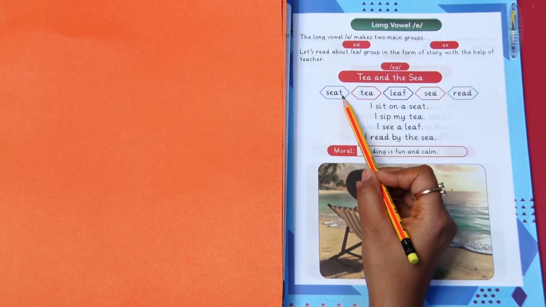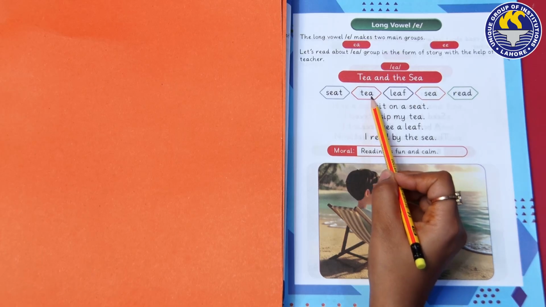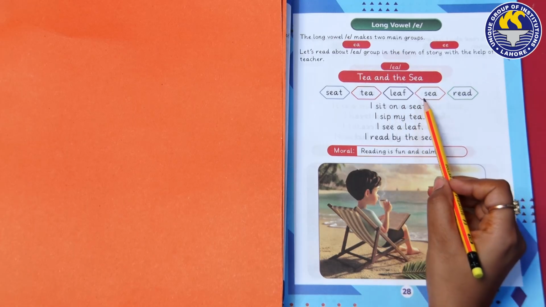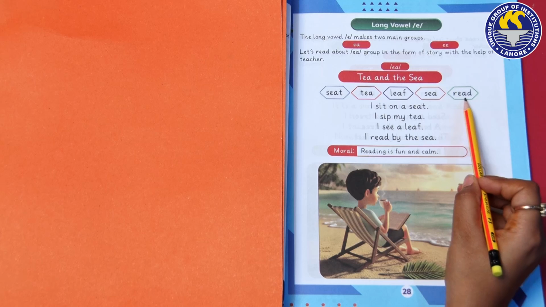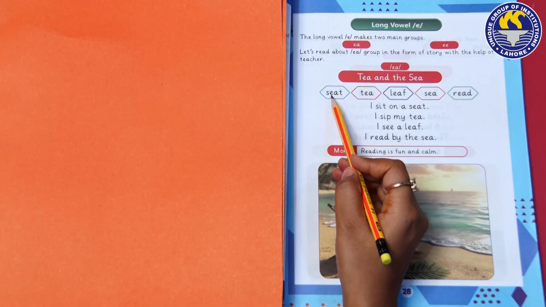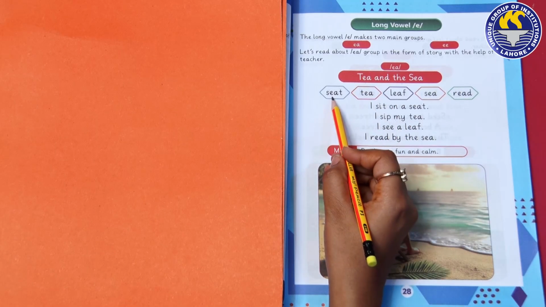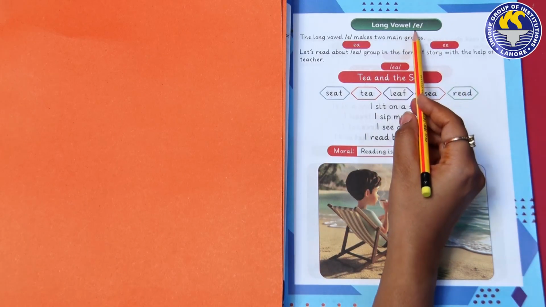Eat, seat, tea, leaf, sea, read. All the words contain two vowels, but we just have to take the sound for the first vowel, and that's E. That is why it belongs to the long vowel E group.